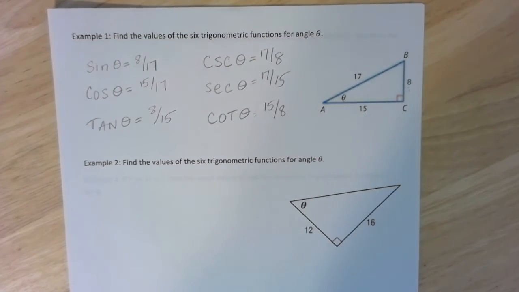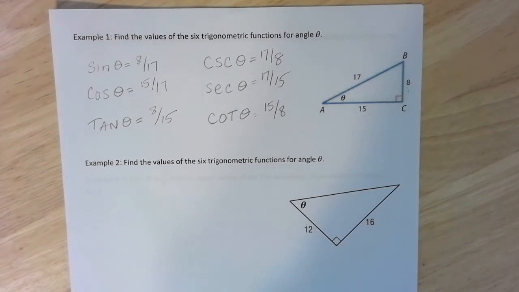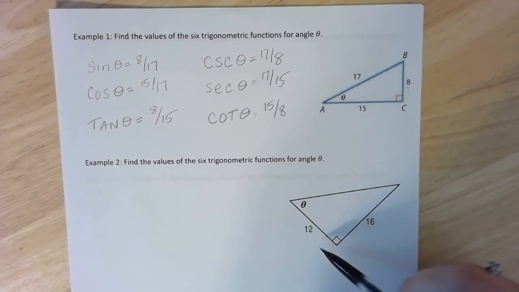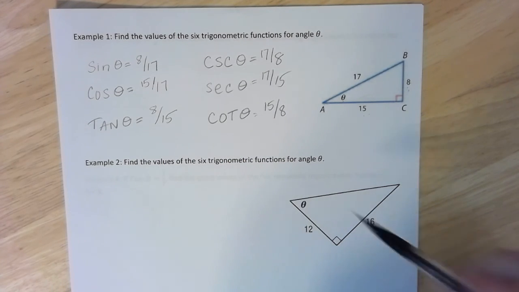They do take time to just fill out. Looking at example 2, I'm going to have you guys do it. You are only given 2 sides. How do you find that third side of the triangle?